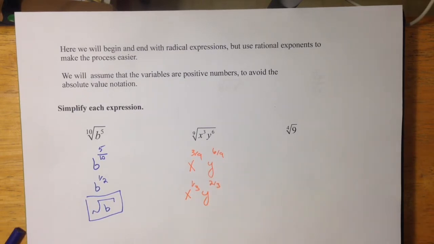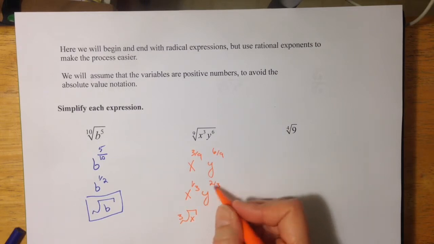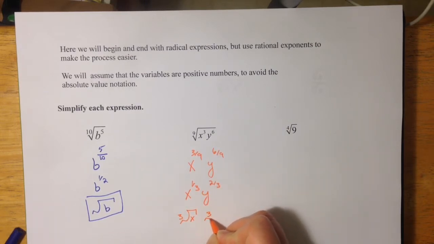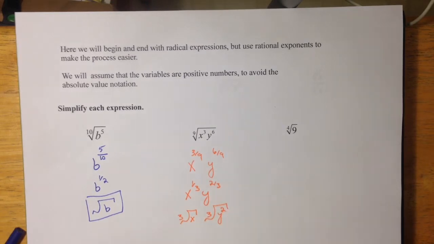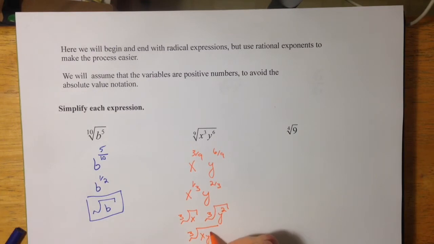Then we're going to go ahead and turn these back into radical expressions for practice. X to the 1/3 is the same as the cubed root of x, and y to the 2/3 is the same as the cubed root of y squared. Last thing with this problem, because we have the same kind of root and it's being multiplied, we can smash these together into one radical and make this the cubed root of x times y squared. And that's definitely as simple as that will get.